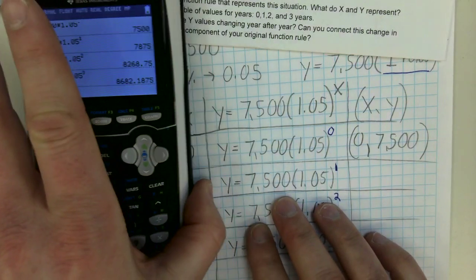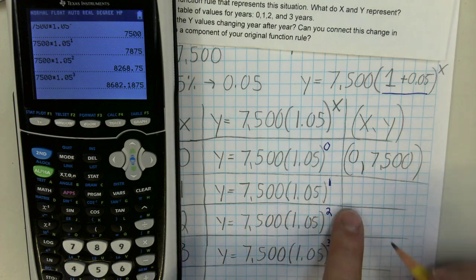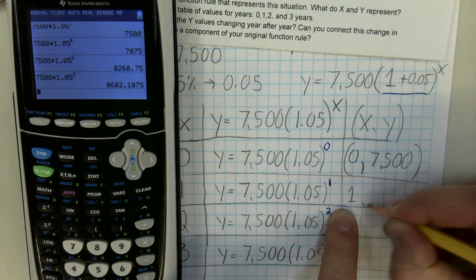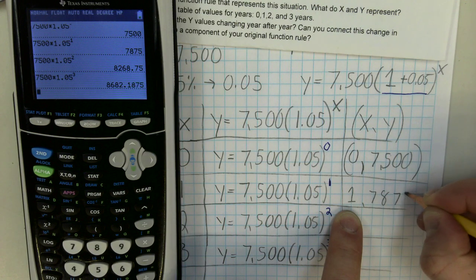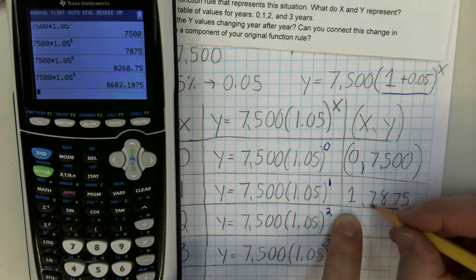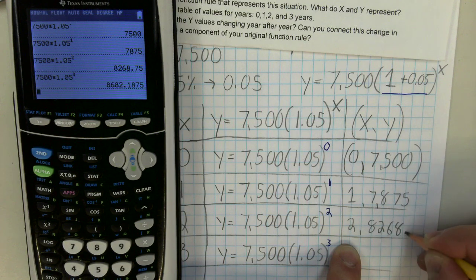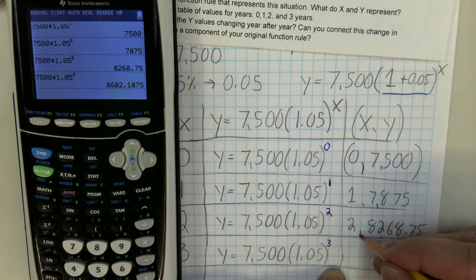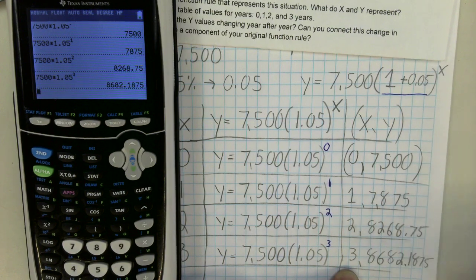Cool. So I've got my new amounts for all of my y's. So this is 1, 7,875. 2, 8,268.75. And 3, 8,682.1875.